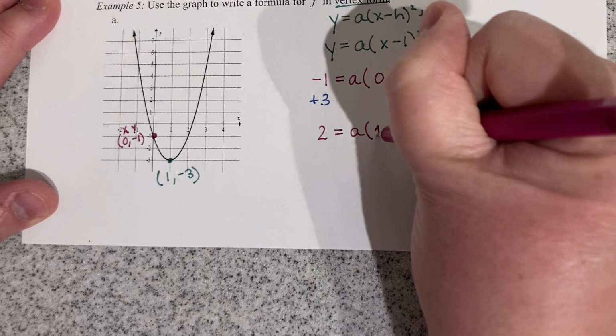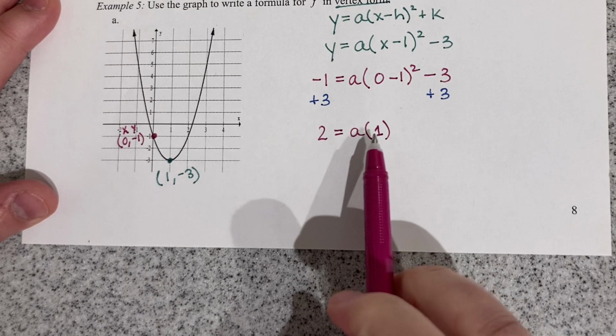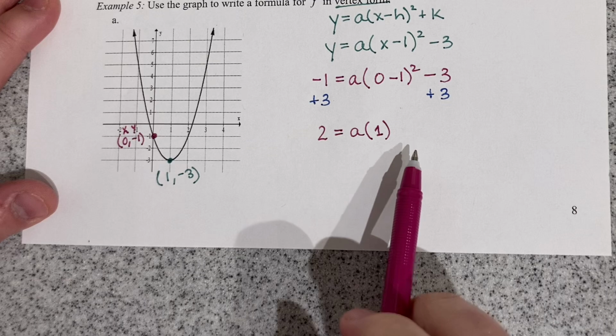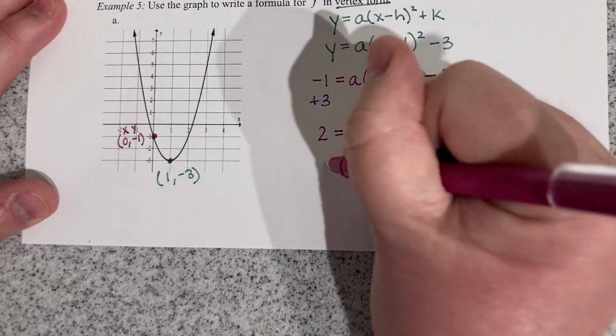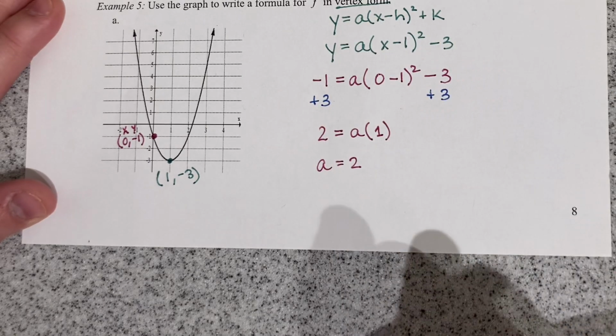That's another 1. They were too nice to us. If this had been something else, we would have just needed to divide both sides, right? It's just solving an equation, but this one is just a equals 2.